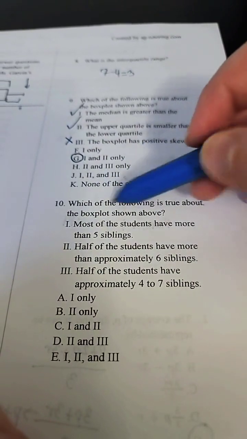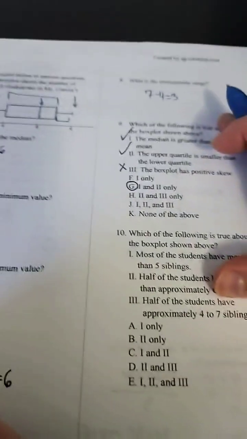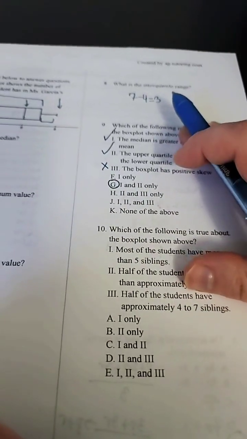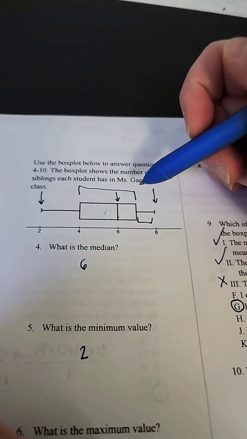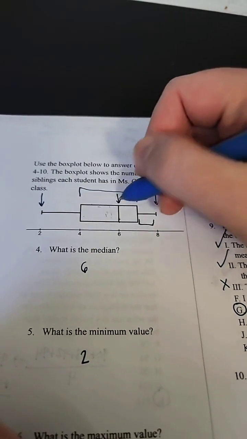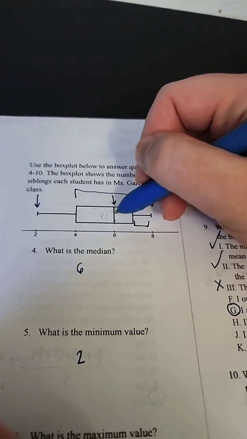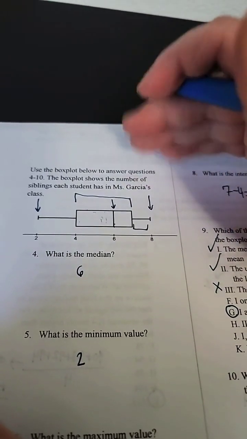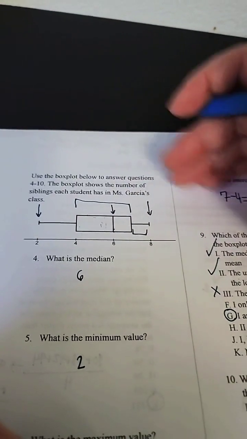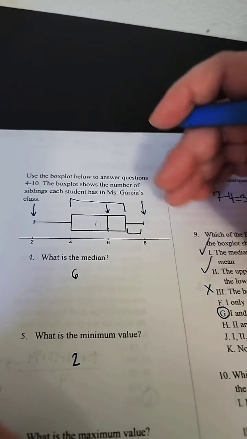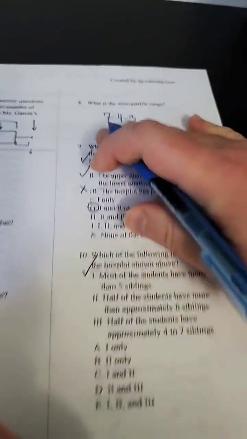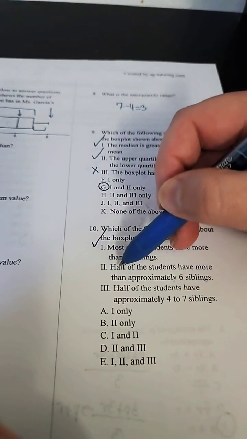Which of the following is true about the box plot shown above? Most of the siblings have more than 5 siblings. So let's see. Most of the siblings have more than 5 siblings. So that would be yes, because the median is at 6. And the median is like the 50% of more would mean that 50% or more of them would have 6 or more siblings. So that tracks.